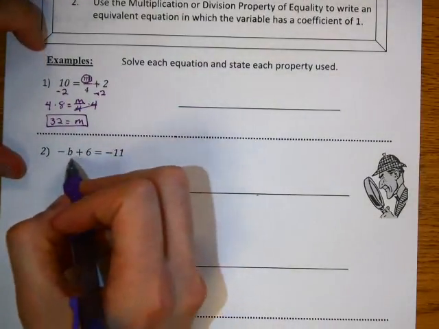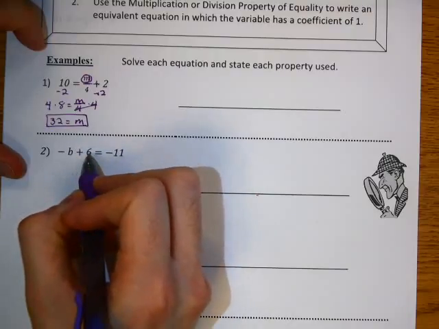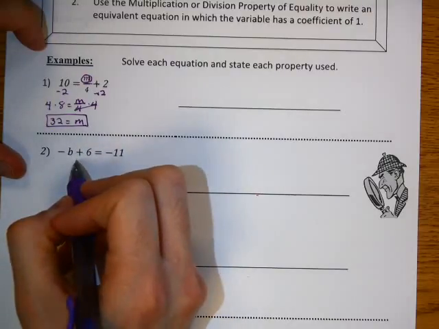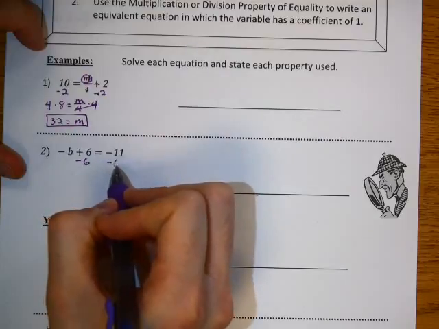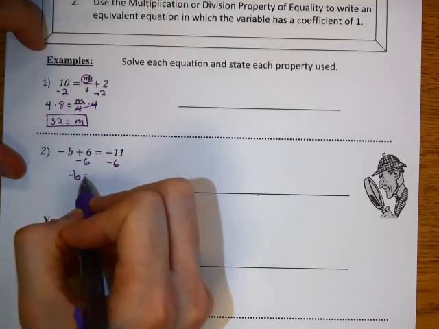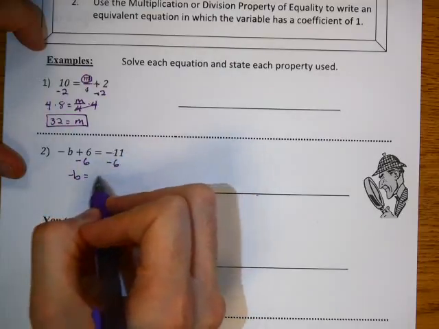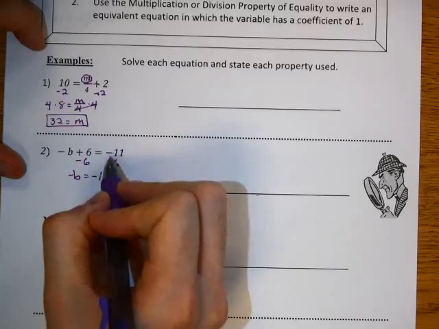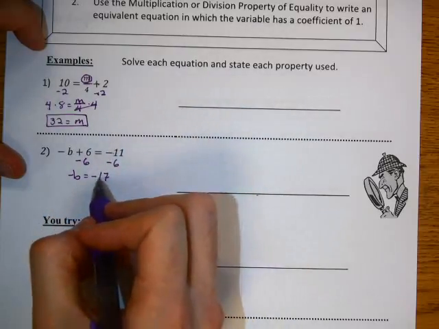So here, we're going to do our addition subtraction piece. I'm adding 6, and this is a negative b, and we're going to show you what to do with that. So subtract 6, and you get negative b equals, well, negative 11 minus 6 is just negative 17. The same signs, you add them and keep the sign.